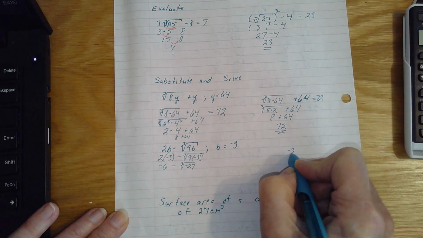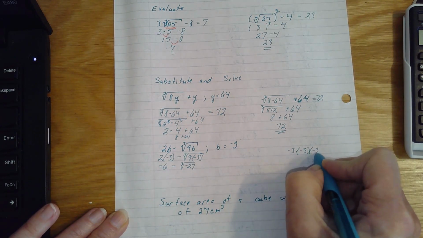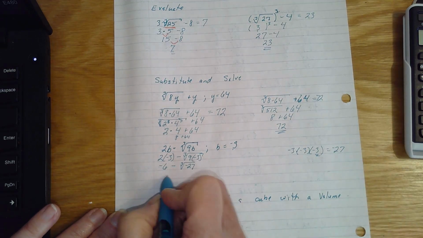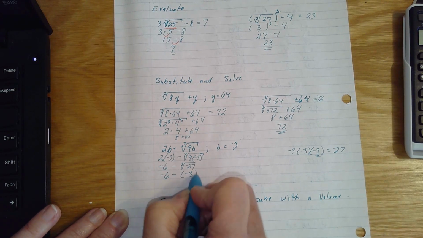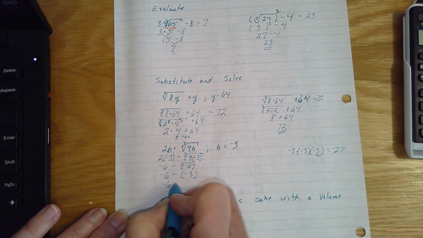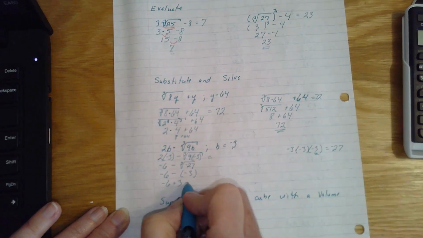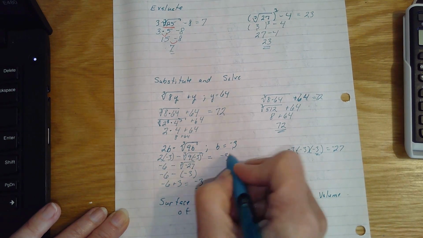Well, negative 3 times negative 3 times negative 3 equals negative 27, so negative 3 is the root. So it would be negative 6 minus negative 3, or negative 6 plus 3, and for that we would get negative 3. So the entire answer for that one is a negative 3.